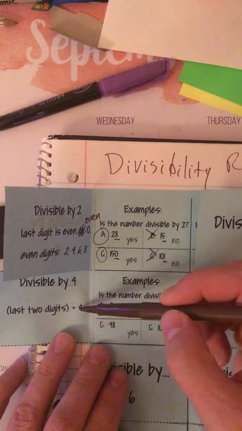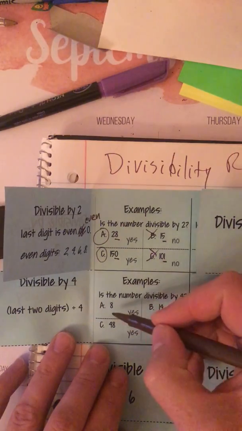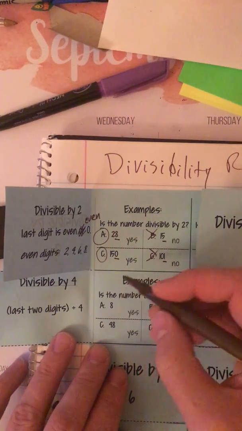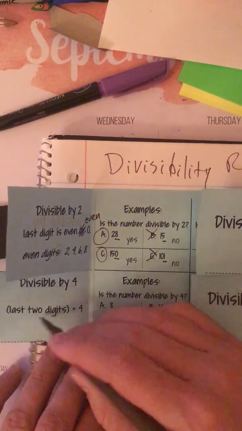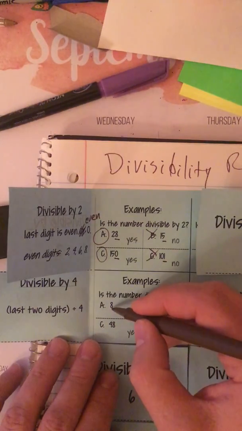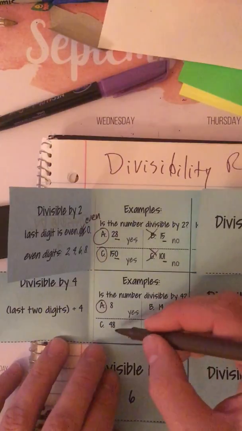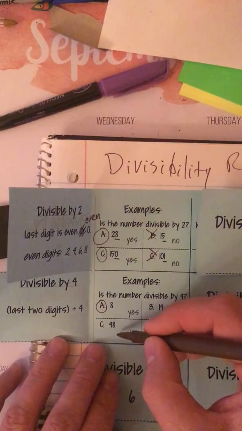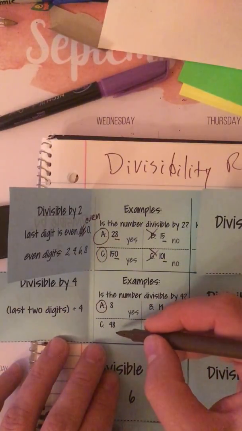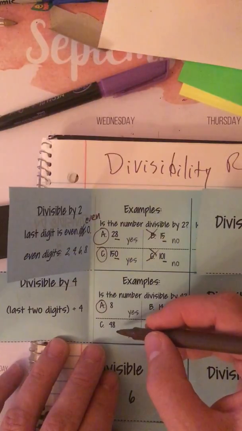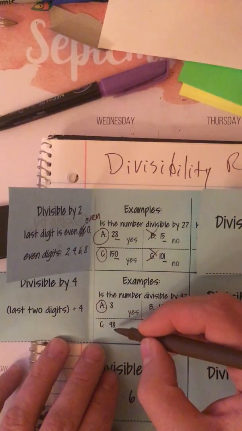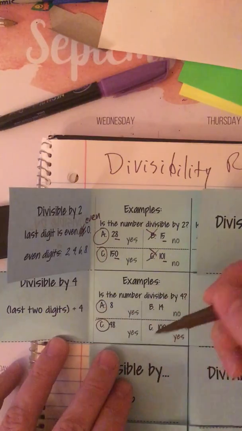The last 2 digits are divisible by 4. So this is only one digit, okay? That's it. This is the last 2 digits. Well, this only has one digit. Is it divisible by 4? Yes, it is. So that is correct. 48 is divisible by 4. 48, well, that's 12. 12 times 4 is 48. So yes, it's divisible by 4.